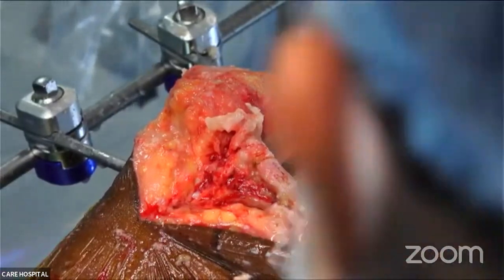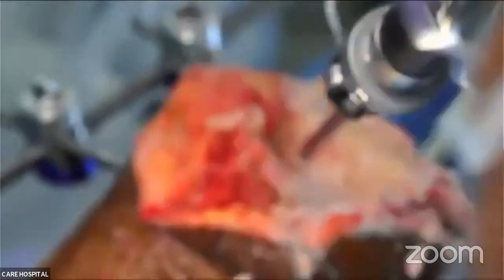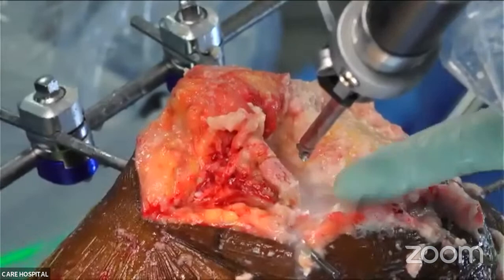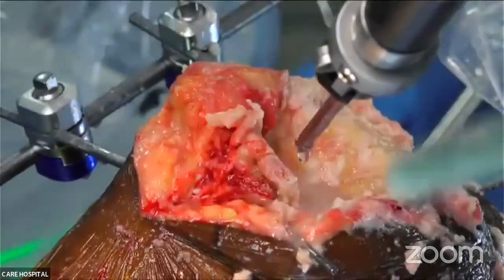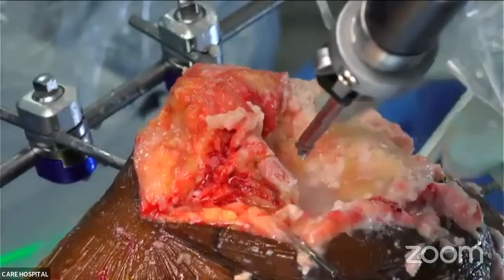Sure. So what we'll do, we'll take the tibial cut first now, because here the tibial eminence is coming in the way of the robotic burr. So we'll take the tibial cut, then it will be easier to take that cut.